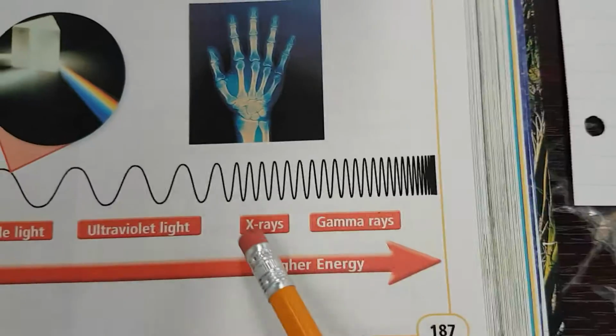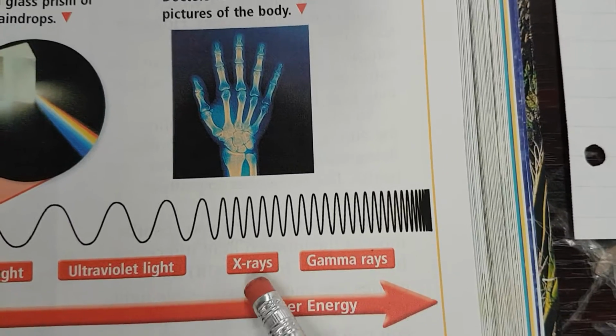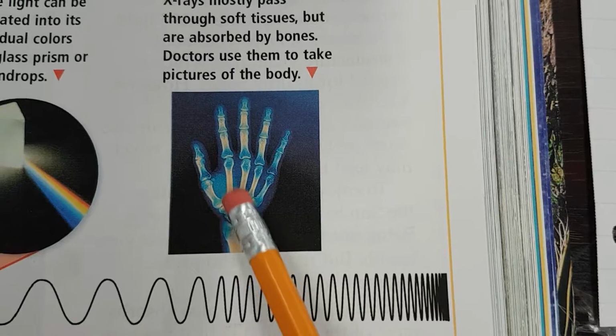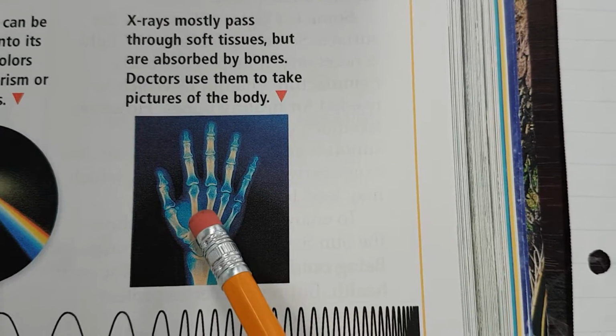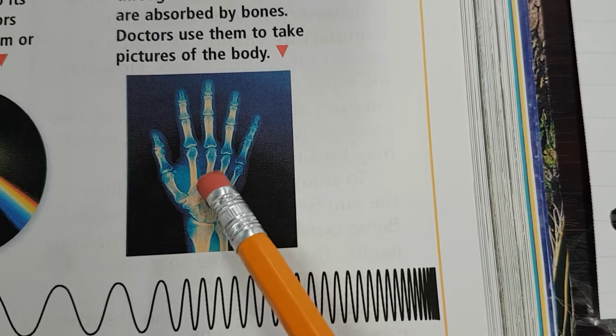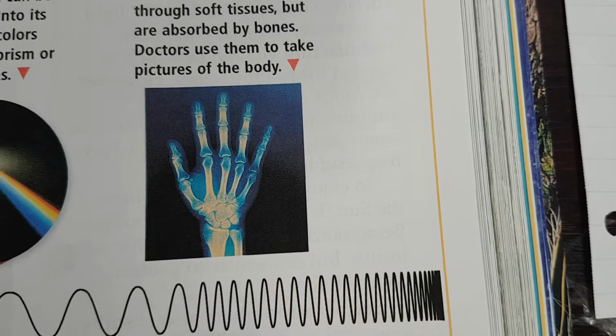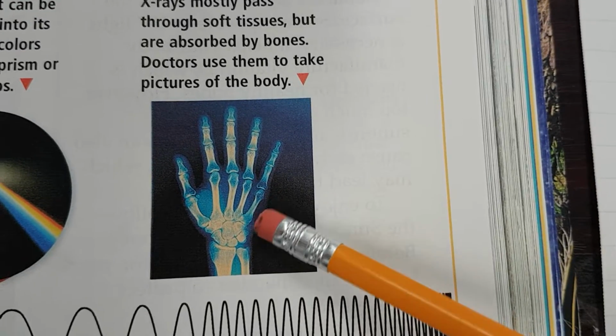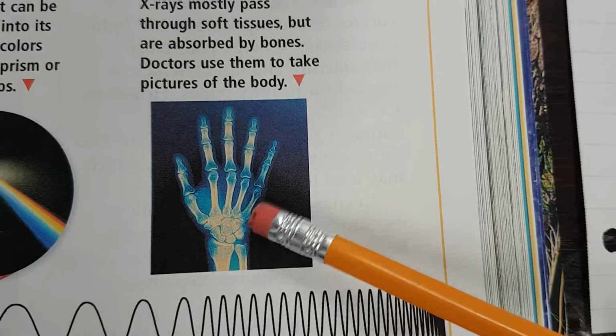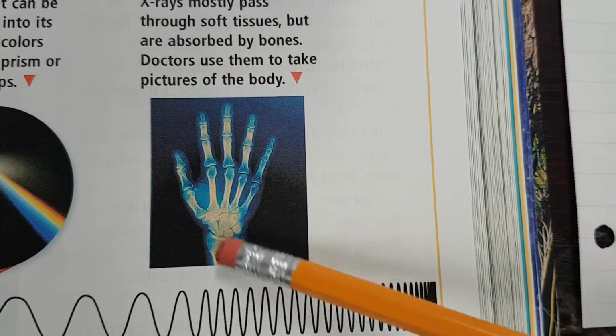So right next to gamma rays is X-rays, which are also pretty powerful. So powerful that they can go through the skin and the flesh and your muscles. But they don't go through bones very easily. So that's why we use X-rays to take pictures of bones and your skeleton. It can get through all the fleshy bits, but it doesn't get through the bones, and you can see the difference. Okay?